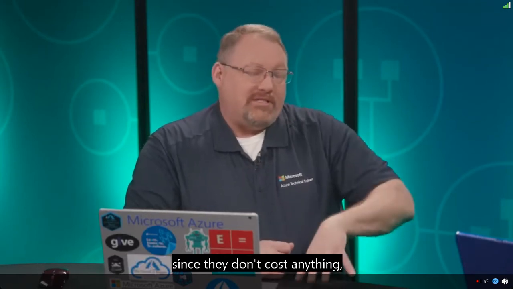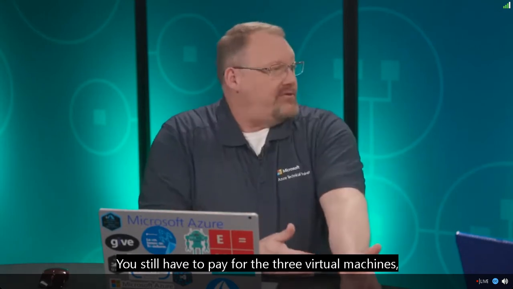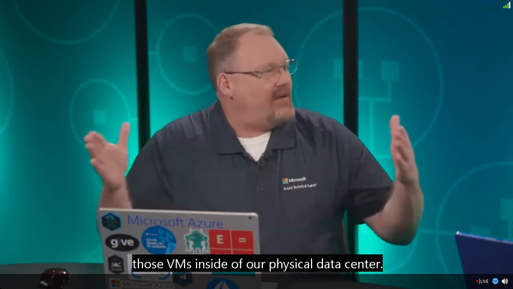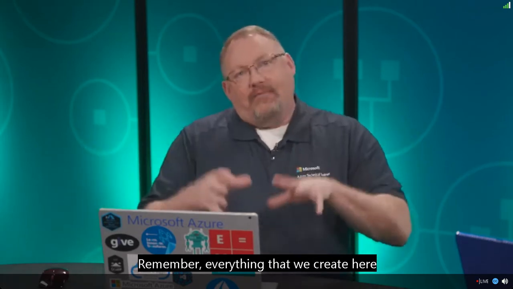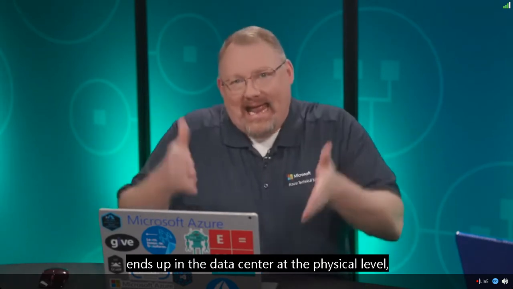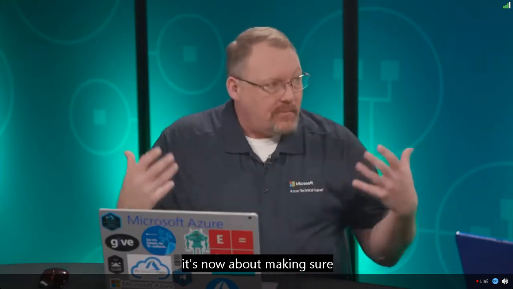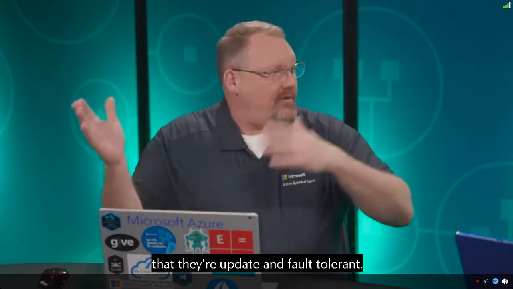And the cool thing about this, since they don't cost anything, it's really just a design decision. You still have to pay for those 3 virtual machines, but you want to tell Azure how you want to distribute those VMs inside of our physical data center. Remember, everything that we create here ends up in the data center at a physical level, and all we're telling Azure is how we want to do this. And since they don't cost anything, it's now about making sure that they're update and fault tolerant.